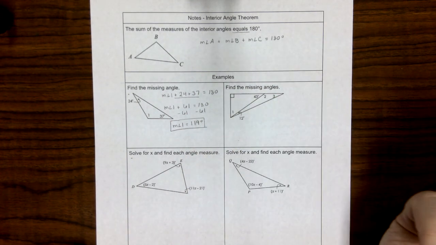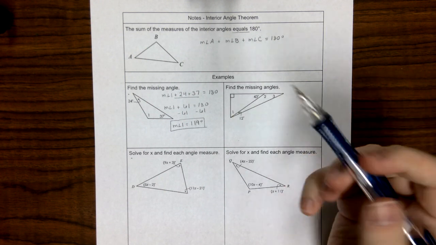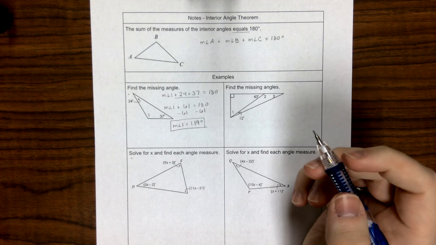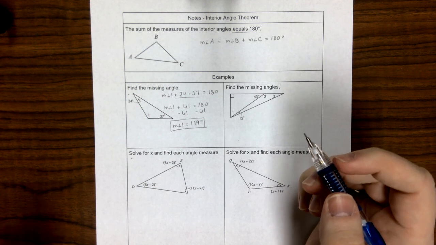but that's really it. I mean, that's the gist of it. You know, two angles, you have to use the 180 to subtract. You add the two up, subtract it from 180 to get the third. That's really what you're doing.